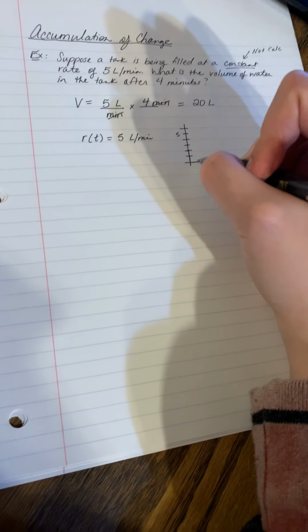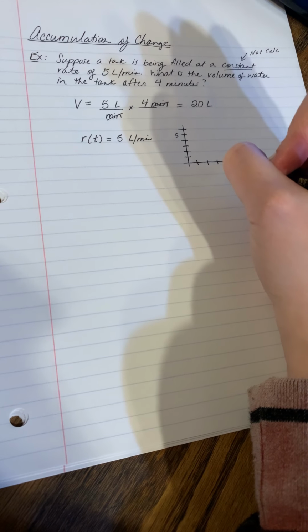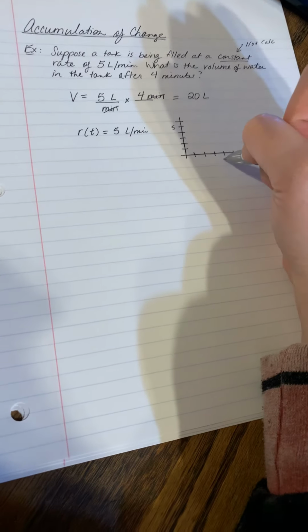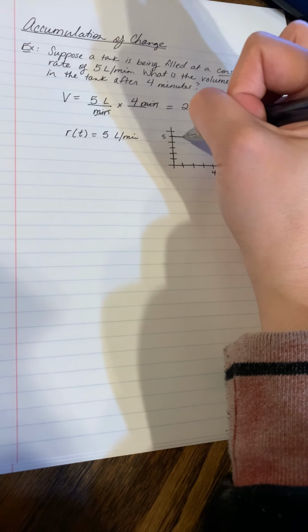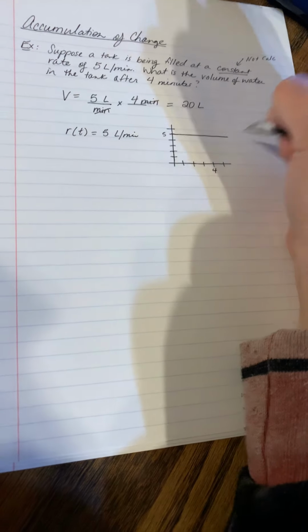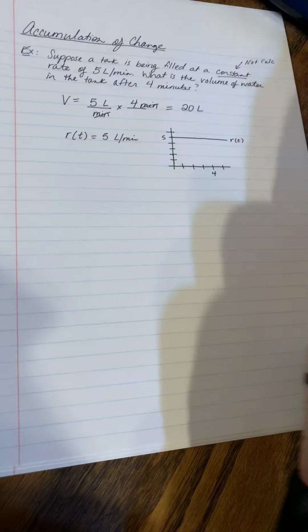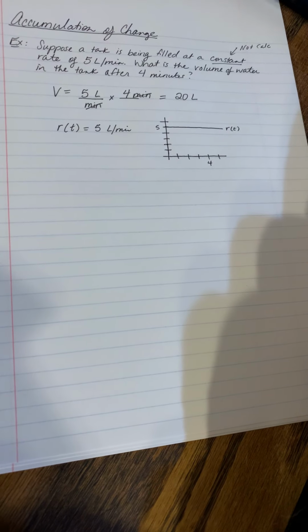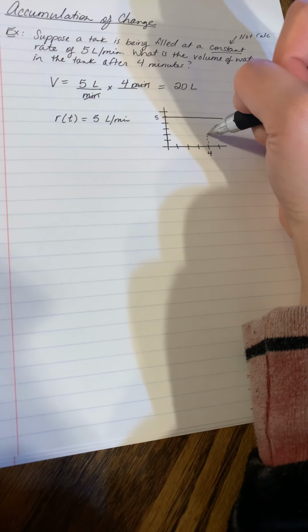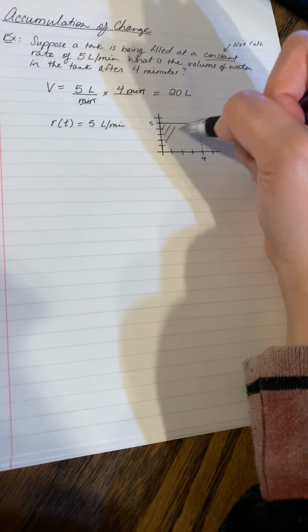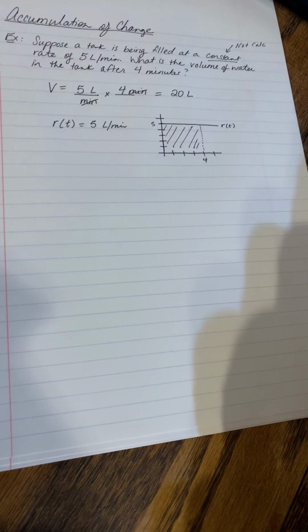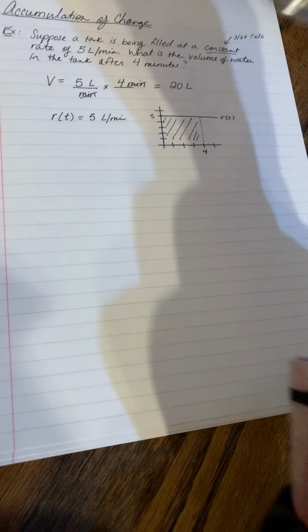There it is. And then I need to go to 4. All right, and then there's my rate function. This is R of t, right? So if I do it at 4, then notice this is just a rectangle, and its length times width is 20.